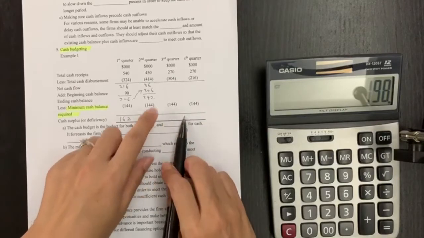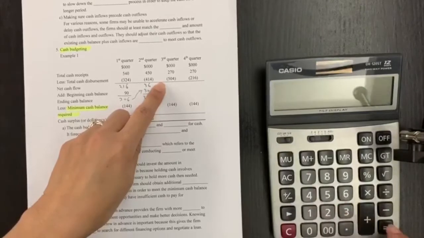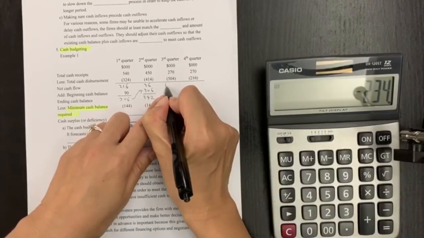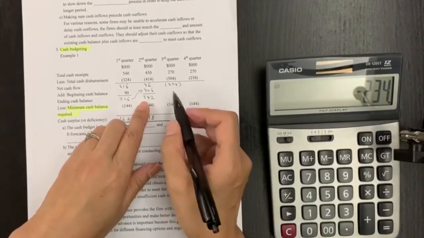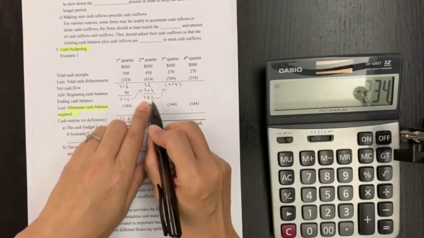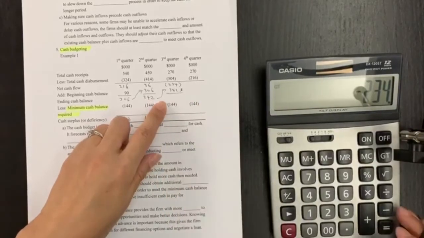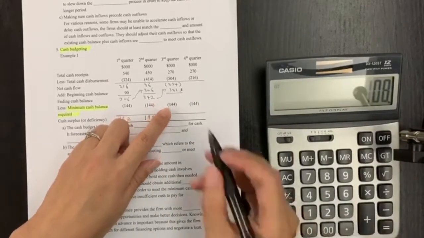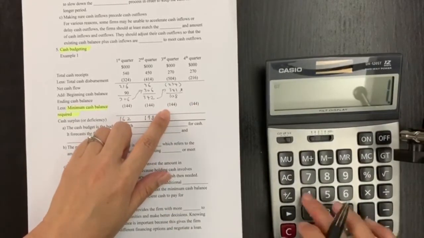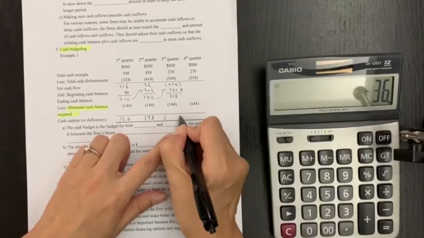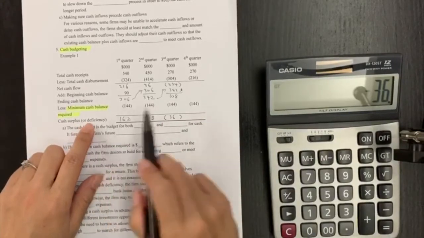Okay, let's do the third quarter. 270 minus 504. However, we use the bracket for net cash outflow, which is negative 234. And what about the beginning? The beginning will be the last quarter's closing, so I put this 342. So plus 342, which is 108. And then 108 minus this 144. So therefore, we use a bracket for the deficiency, 36. So we will have a deficiency in the third quarter.